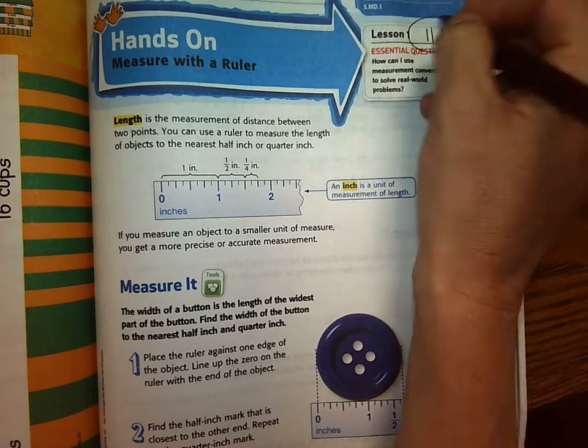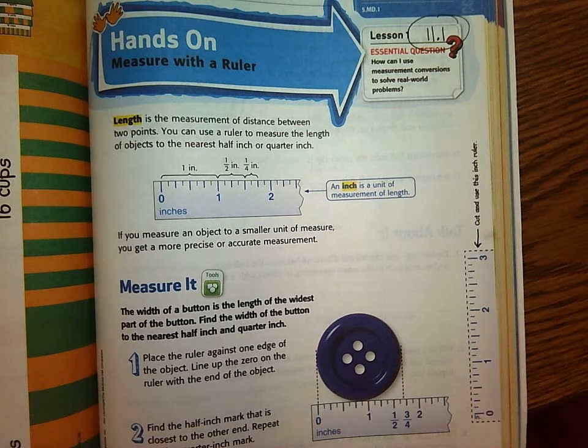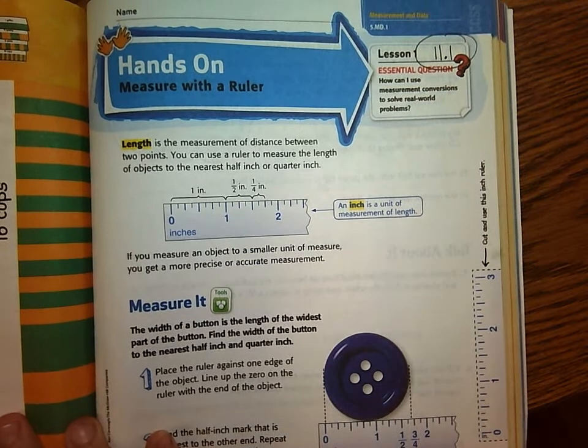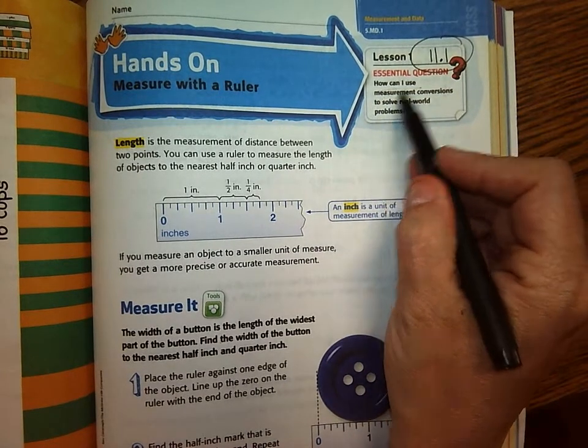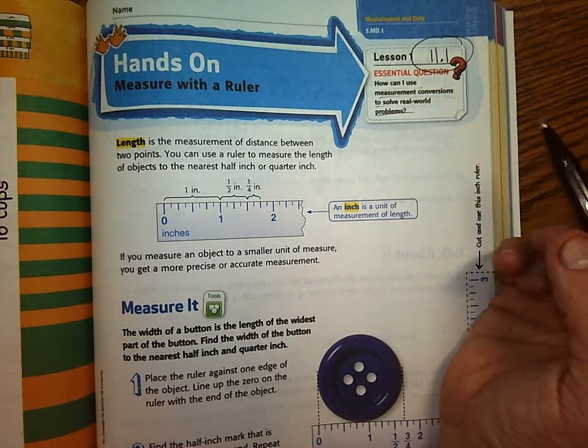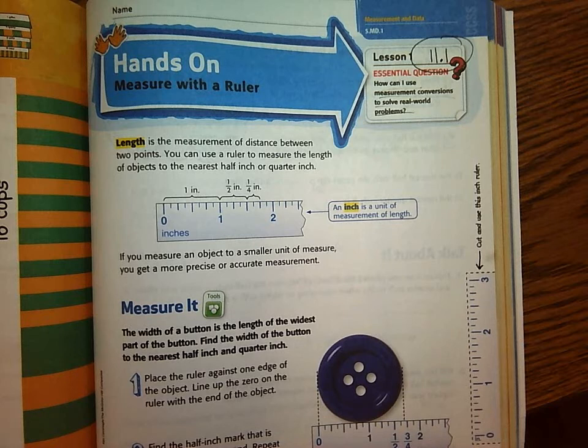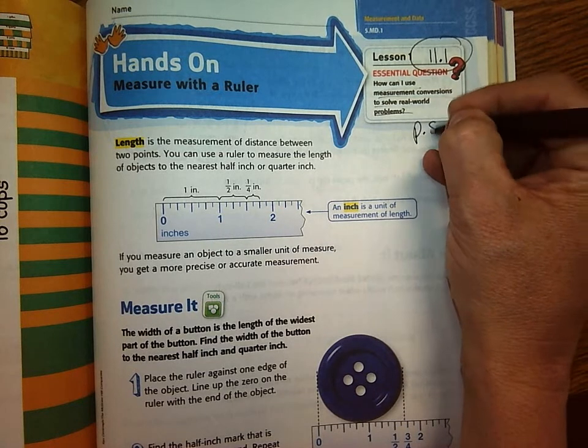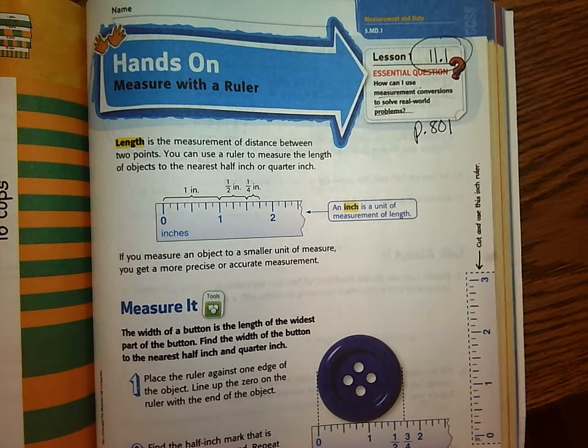If you were glad to get done with fractions, you're in luck because we're going to be taking a break from that in our MyMath books to look at measurement. We're going to use measurement conversions to solve real-world problems. We're also going to be measuring some things. And we're going to start off with this first lesson, 11.1, which is on page number 801.